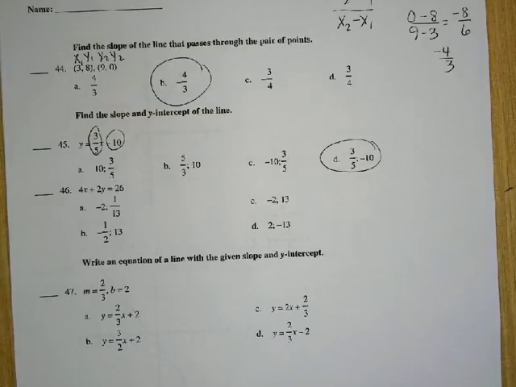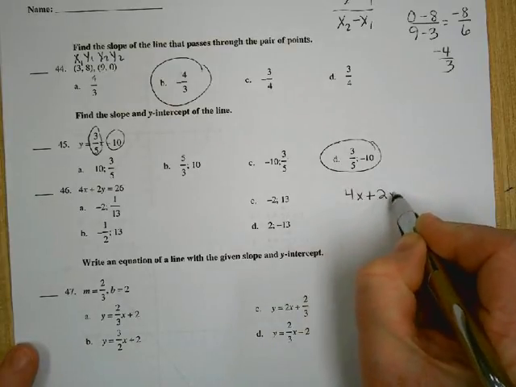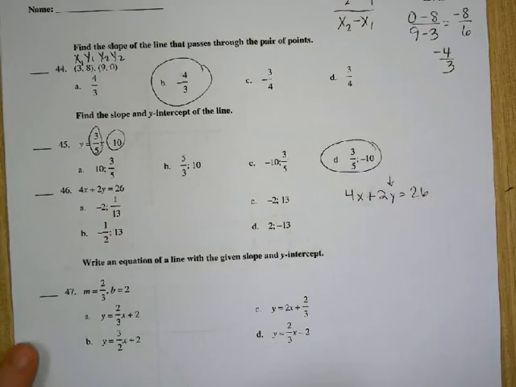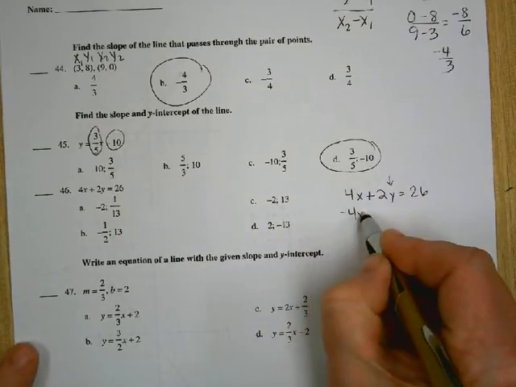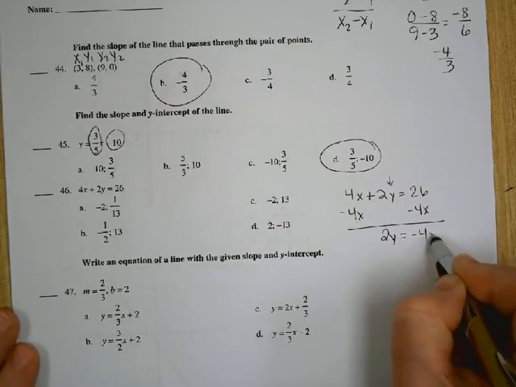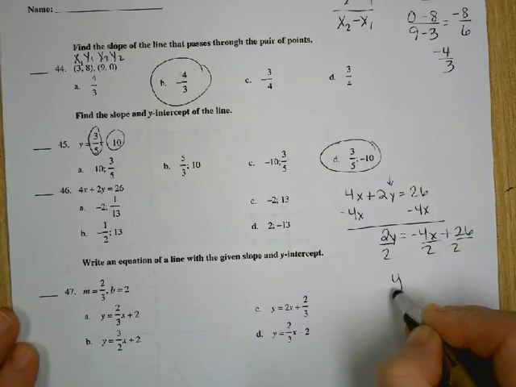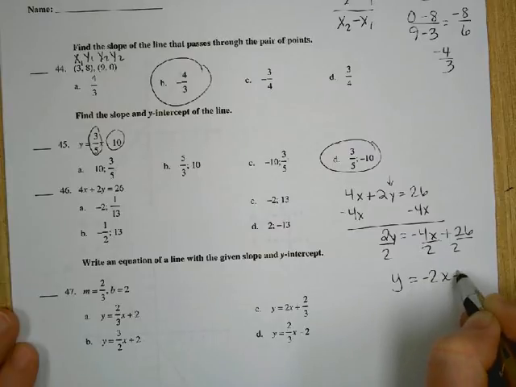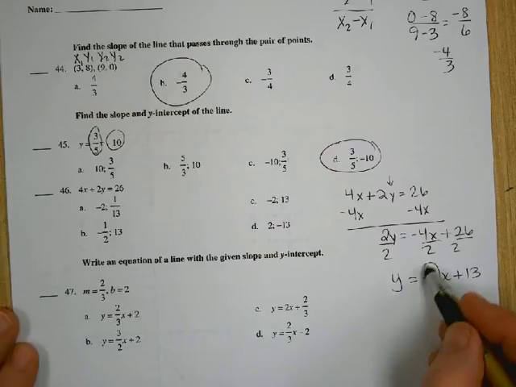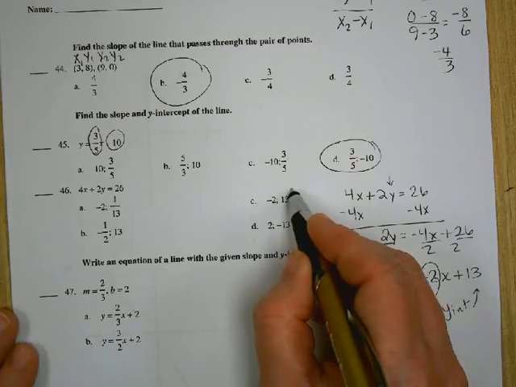46 not quite as easy. You have to rearrange it before you can find the slope and the y-intercept. It says 4x plus 2y is 26, and you need to solve for y. So subtract 4x from each side. 2y is negative 4x plus 26. Divide through by 2. y is negative 2x plus 13. So your slope is negative 2. Your y-intercept is 13. Answer to number 46 is C.